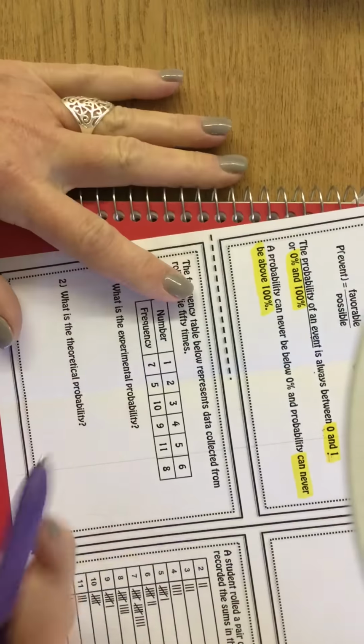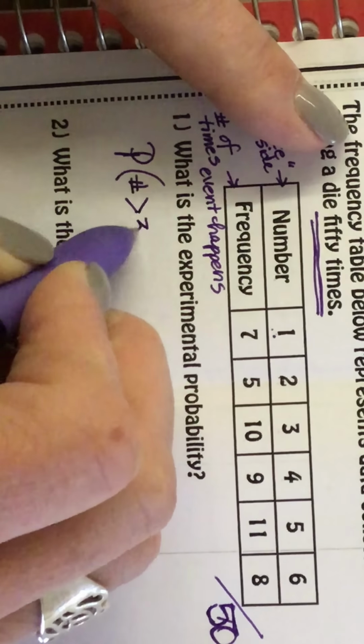Even the 3, I rolled 100% more than the 2. So what is the experimental probability of a number that is greater than 3?